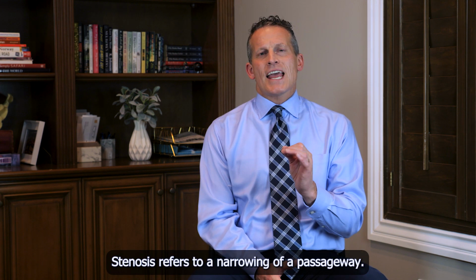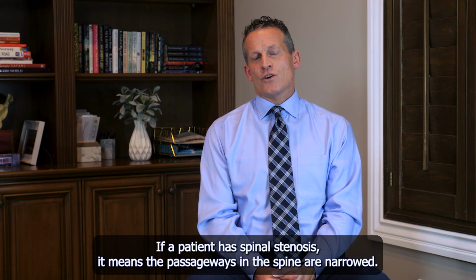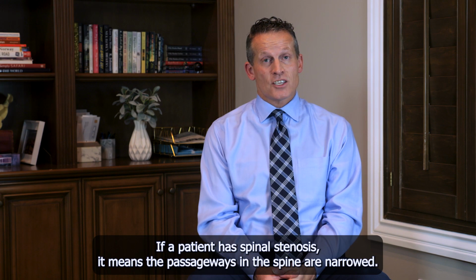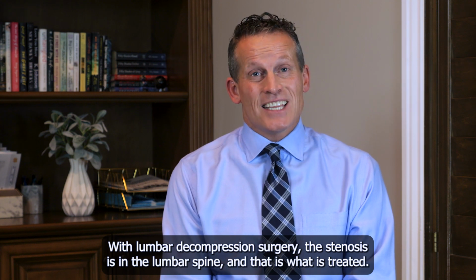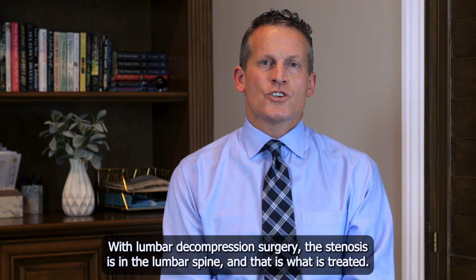Stenosis refers to a narrowing of a passageway. If a patient has spinal stenosis, it means the passageways in the spine are narrowed. With lumbar decompression surgery, the stenosis is in the lumbar spine, and that is what is treated.